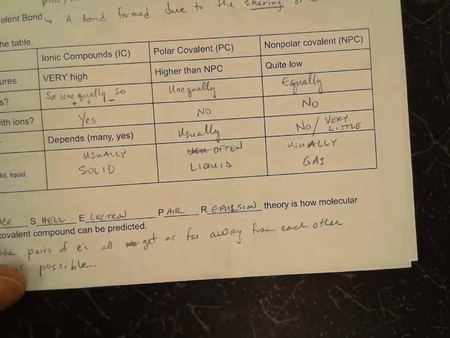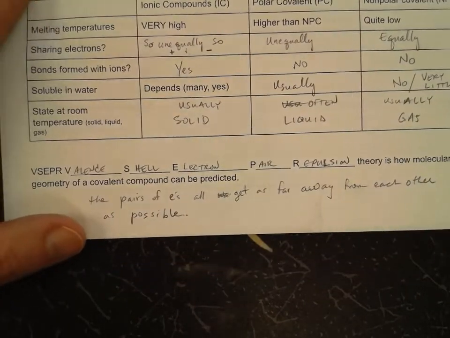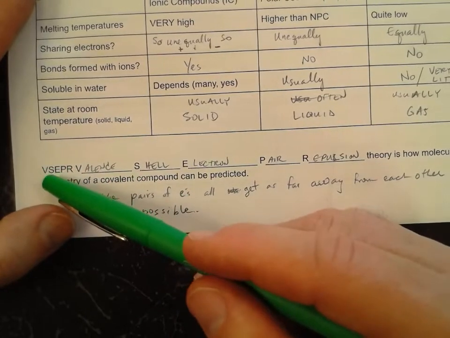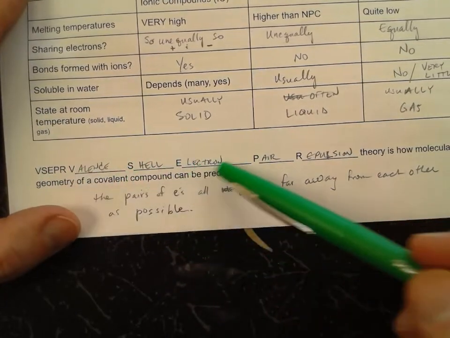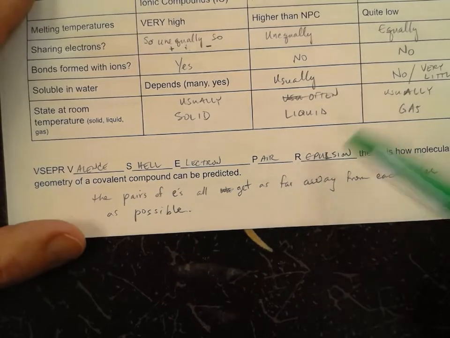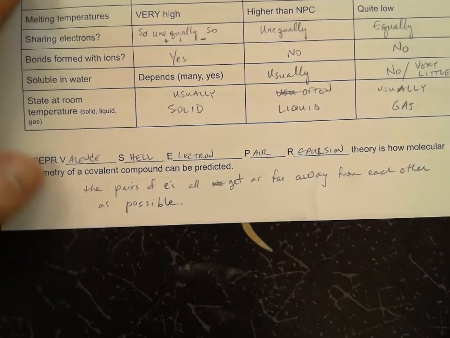Lastly, on this sheet, VSEPR theory just stands for valence shell electron pair repulsion, because those pairs of electrons want to get as far away from each other as possible.